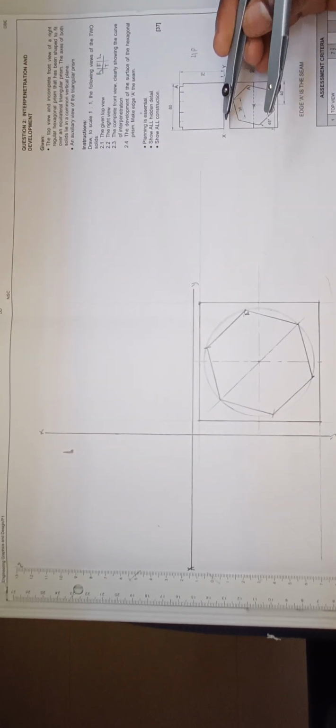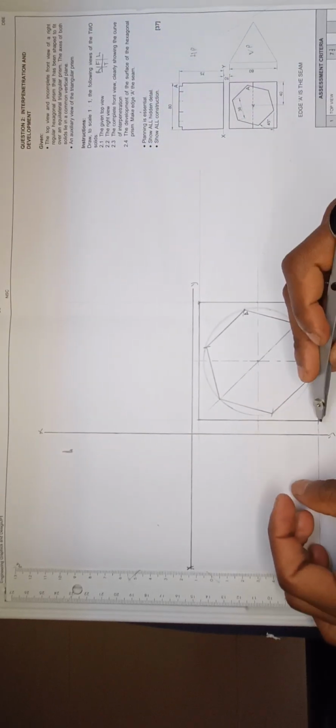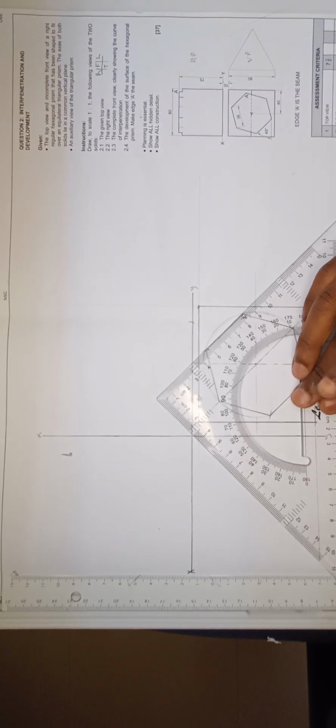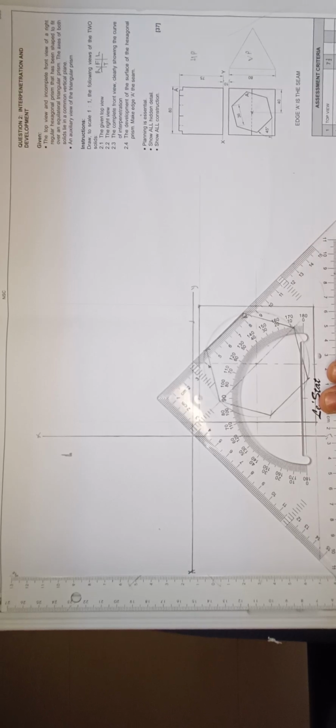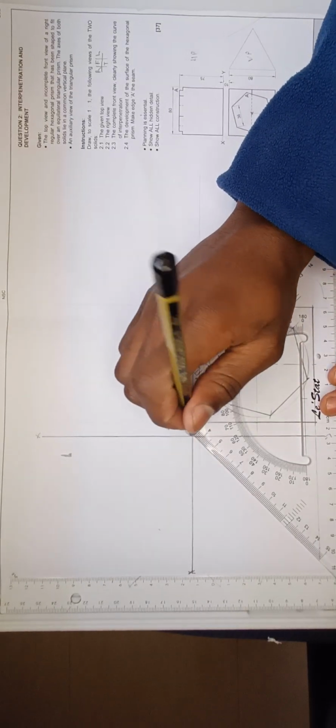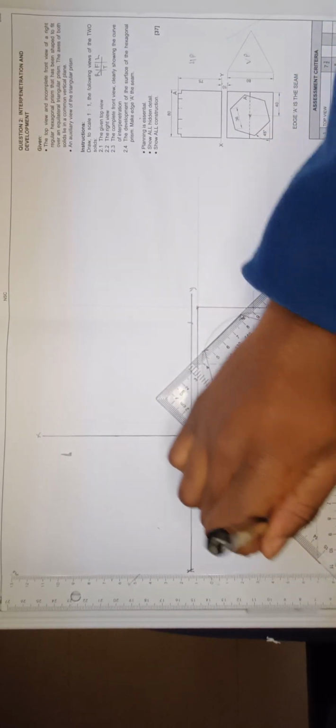I also created my own XY line, because here they didn't specify the measurement from our top view to our XY line. To align our views properly, I placed the 45-degree angle on my left side, so that I can align my views correctly and accurately, because my right view will be on this side.